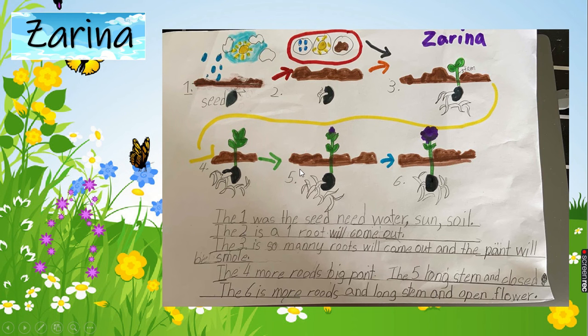grow bigger. She actually wrote, the seed needs water, sun, and soil. Roots will come out, so many roots will come out, and the plant will be small. All right. For number 4, more roots, and then plants get bigger. Number 5, the stem gets longer, and then there's a bloom. And number 6 is more roots and long stem, and the flower opens or blooms into a beautiful purple one. Thank you, Serena, for the details.